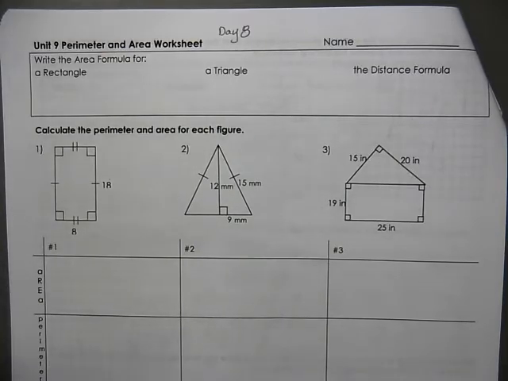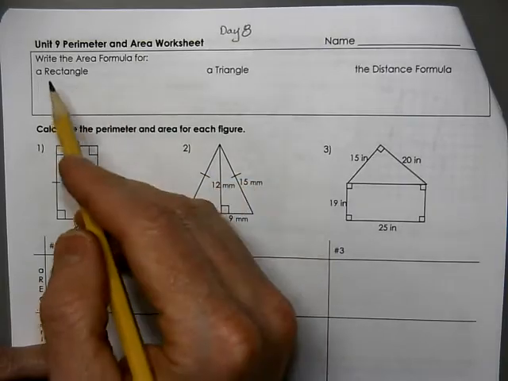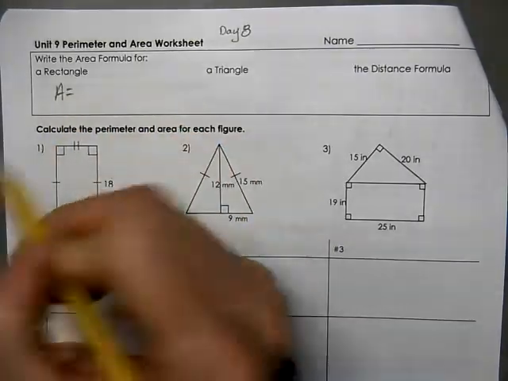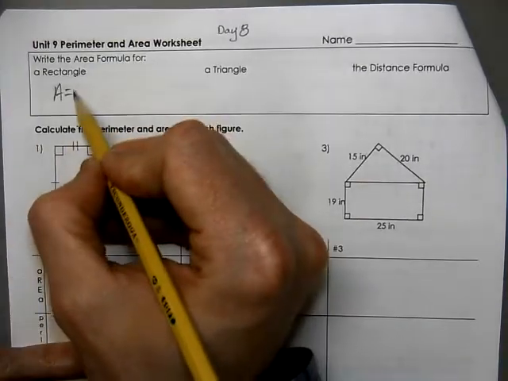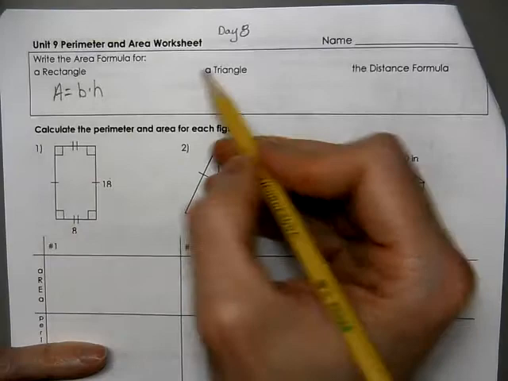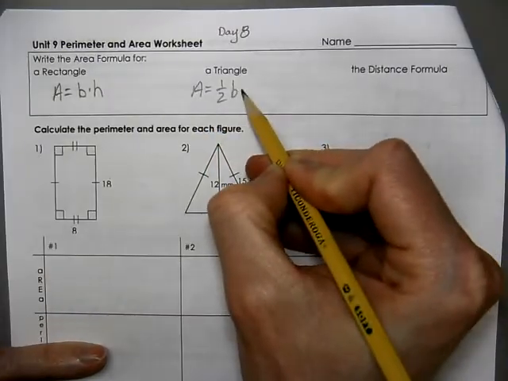This is Geometry, Unit 9, working on Day 8's homework, the perimeter and area worksheet. We're looking at formulas you should definitely know. To find the area for a rectangle, we can call it length times width. We can call it base times height. For a triangle, often known as half of base times height.